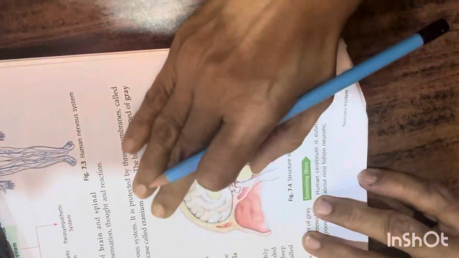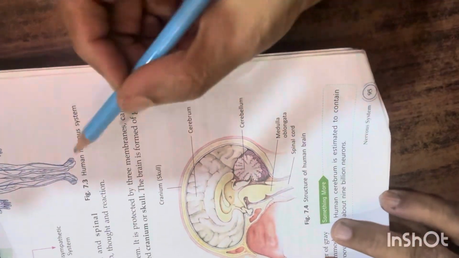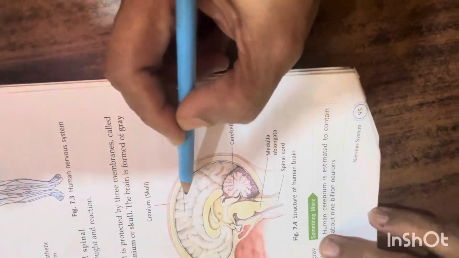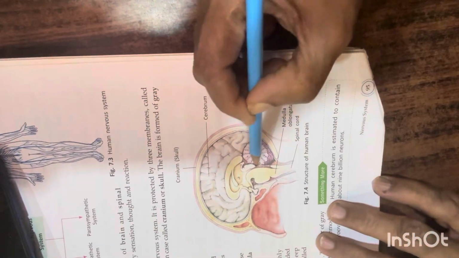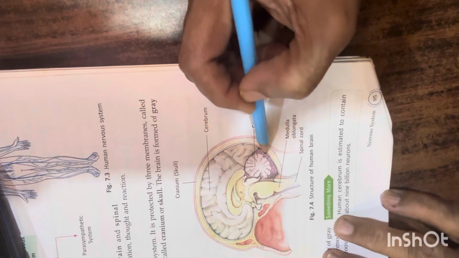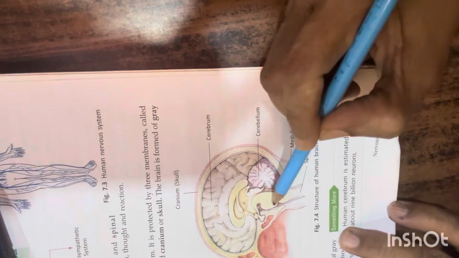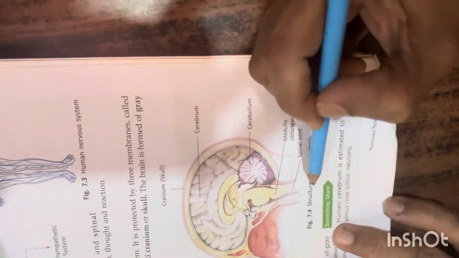Again, we can say that the brain has three main parts. The cerebrum, this is the cerebrum, the cerebellum, see the inner part is the cerebellum, and the part which connects to the neck is known as the medulla oblongata. The cerebrum is the largest and most highly developed part of the brain. As I told you, this is the cerebrum.